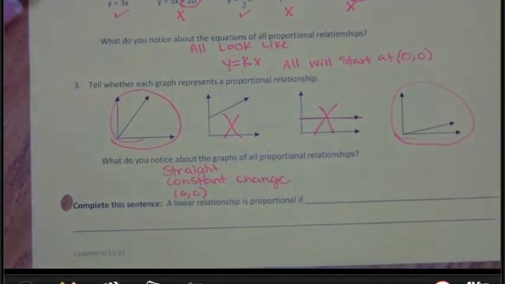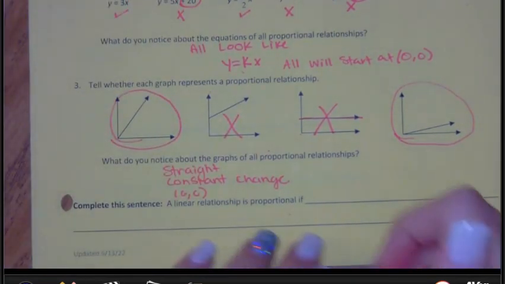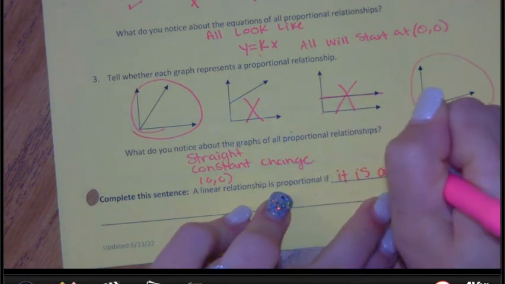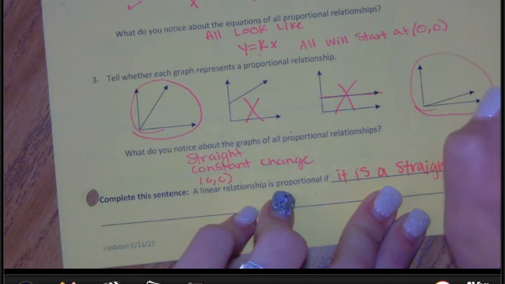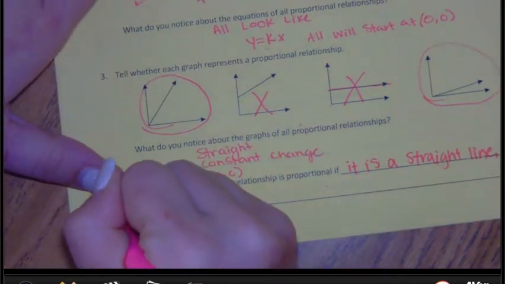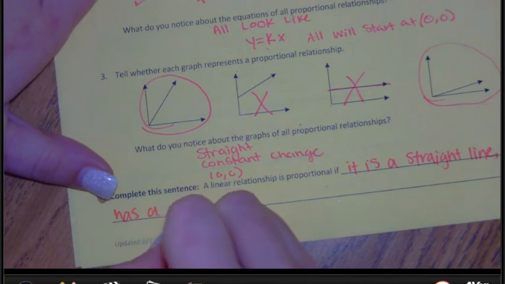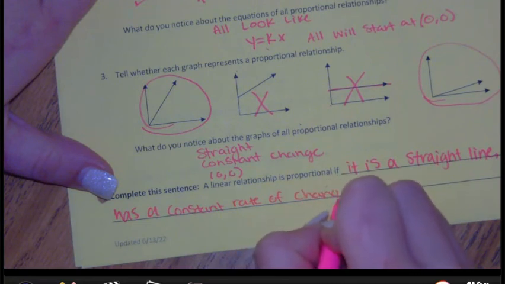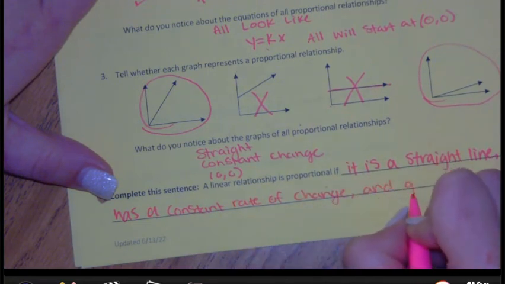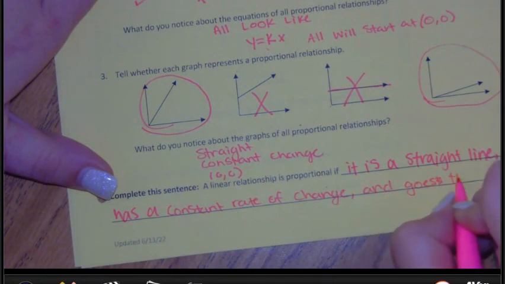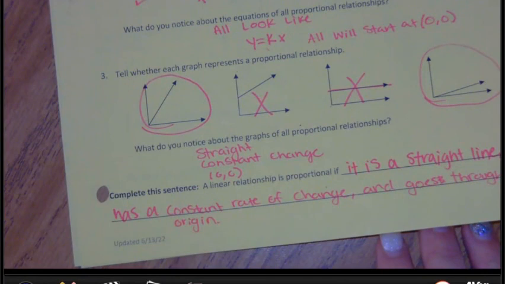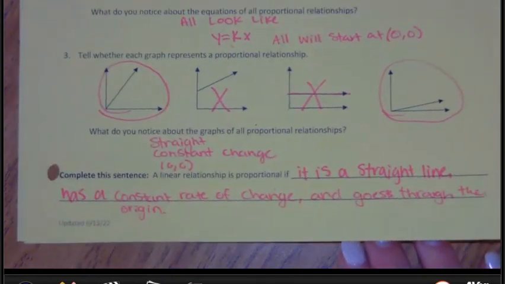So what can we say about linear relationships? So a linear relationship is proportional if it is a straight line, has a constant rate of change, and goes through the origin. It is a straight line, has a constant rate of change, and it goes through the origin.